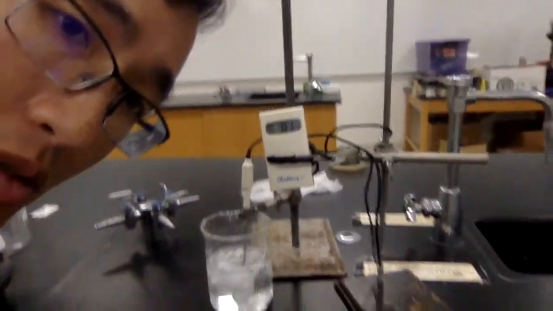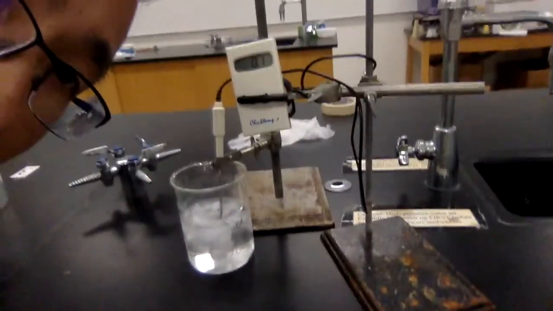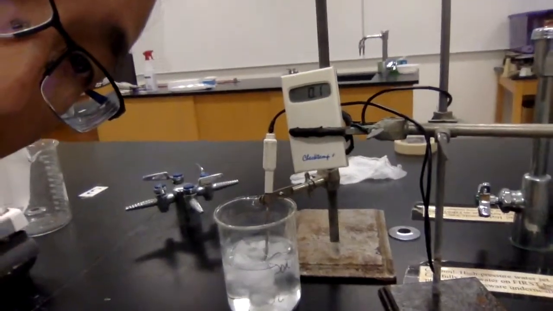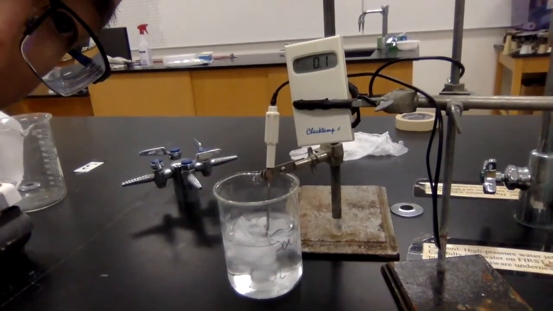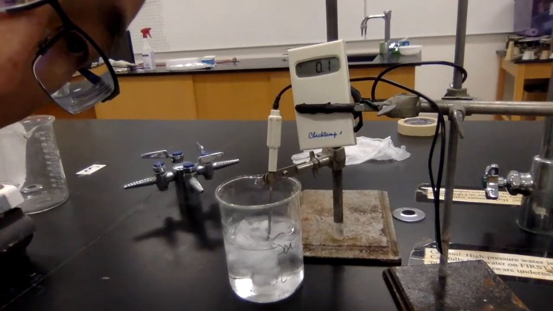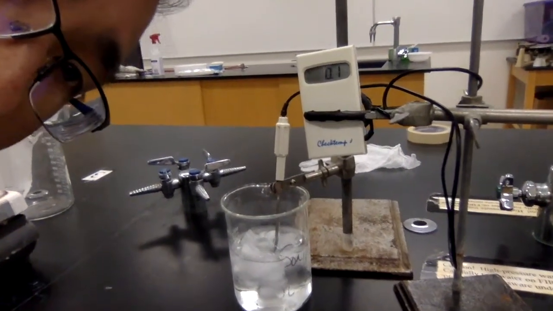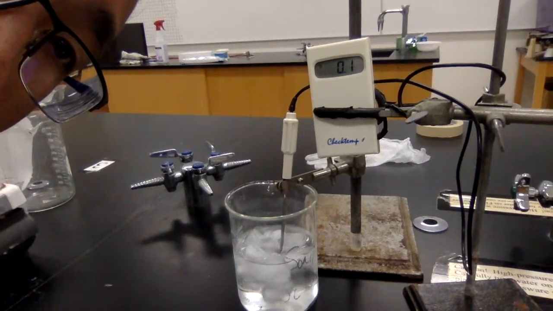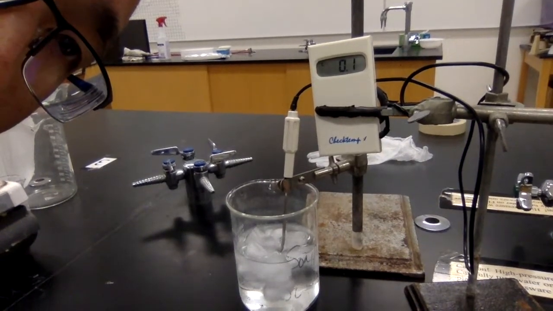Okay, the next scenario we have is ice mixed with water. So we had a block of ice before. Now we have ice mixed with water. And we're going to take a look at that, see what we got for temperature. Ice mixed with water. Okay, so that is 0.1 degrees.